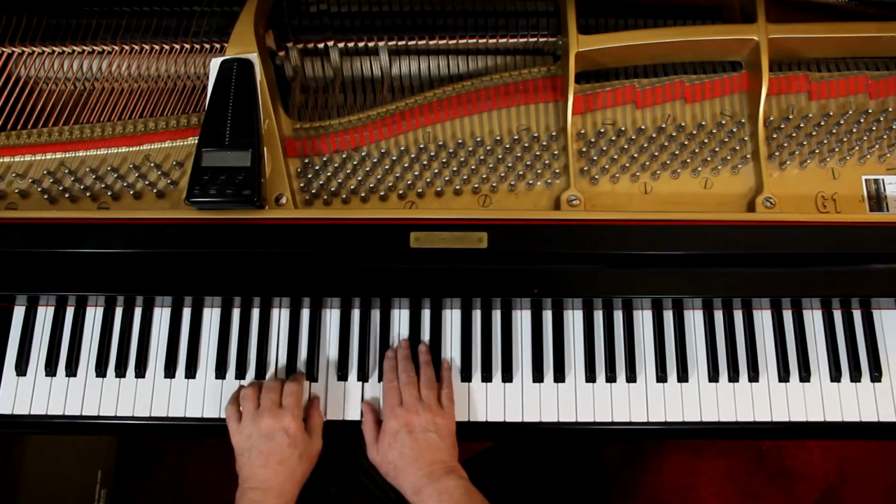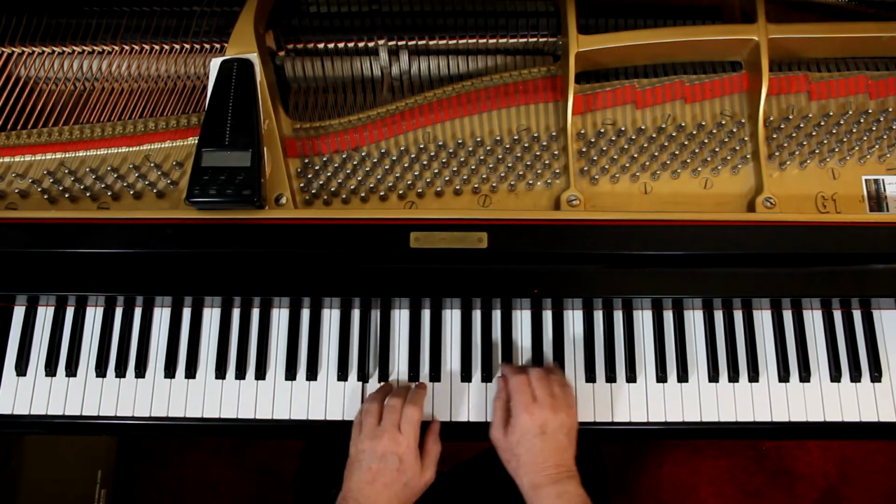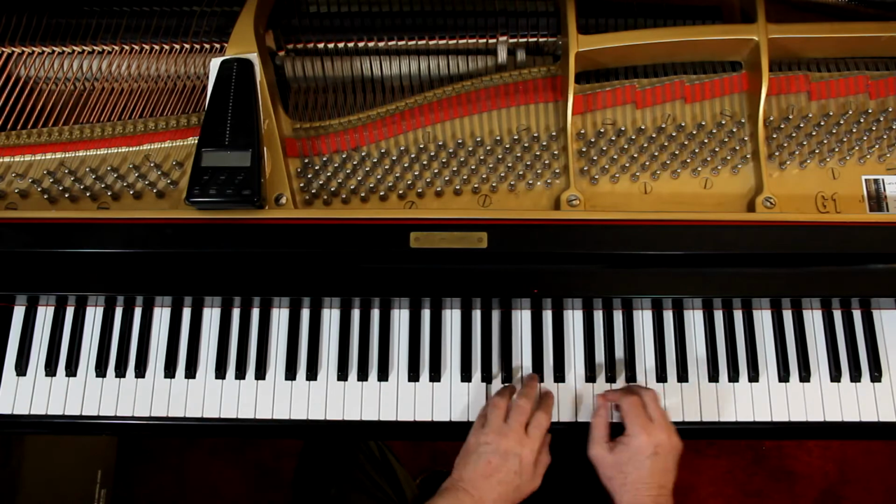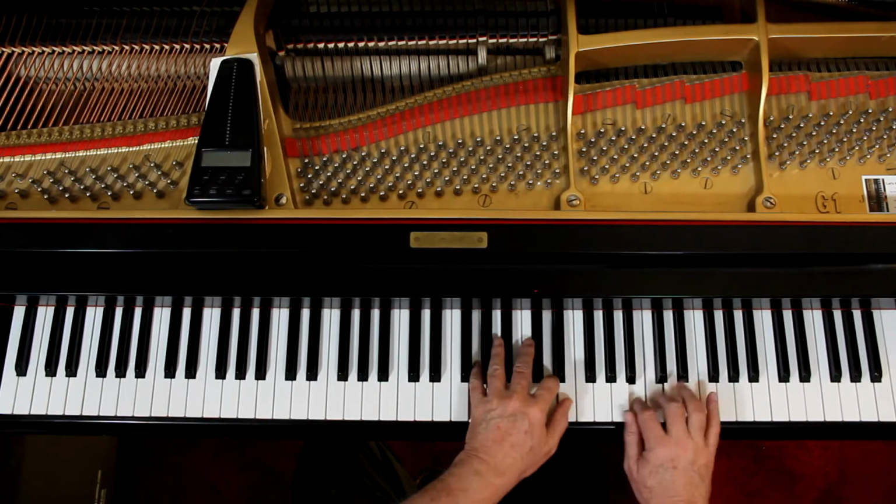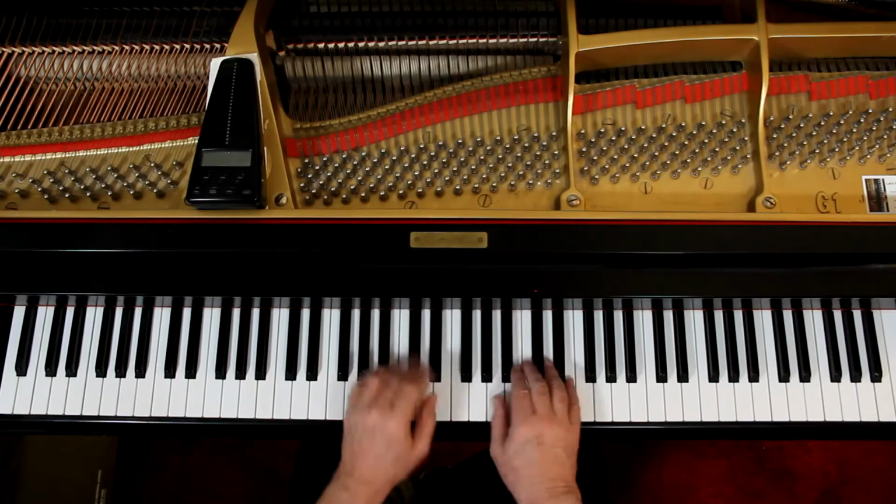In my opinion, you could slur all that together. I mean, the pedal's going to make it sound that way. I'd like to feel it that way. So forth. Then we can add the dynamics. Moderately soft, whatever you think that is, in the right hand. Left hand needs to be in the background.